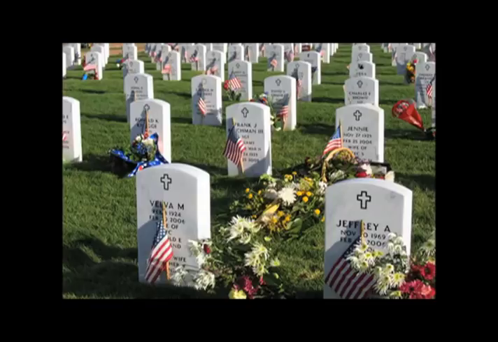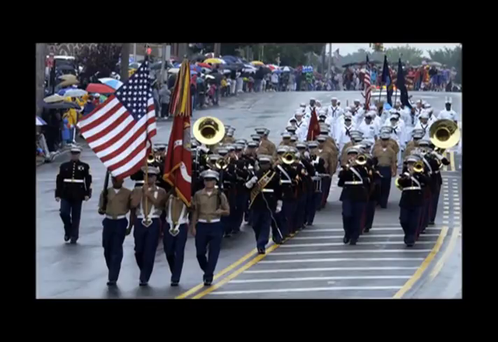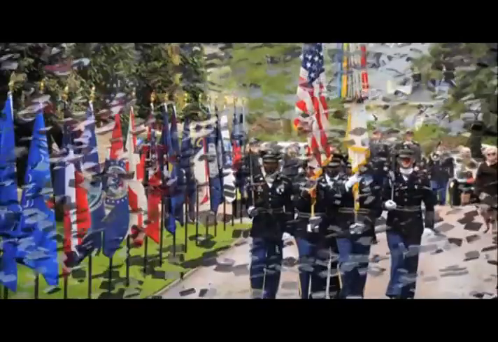Traditional decorations include wreaths, flowers, crosses, or small flags. There are also thousands of communities across the country which hold Memorial Day parades.